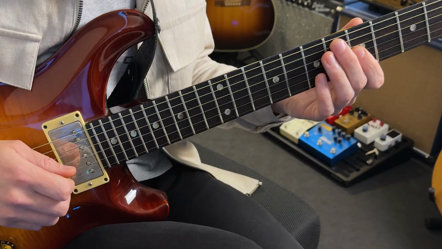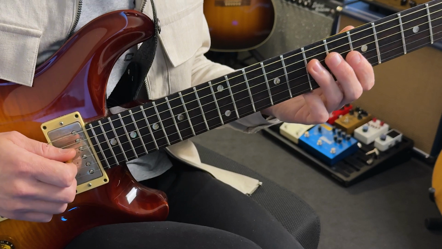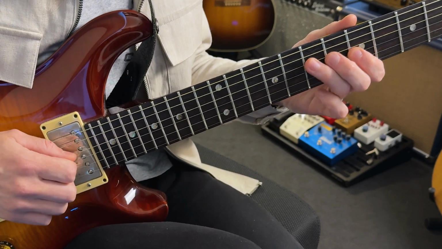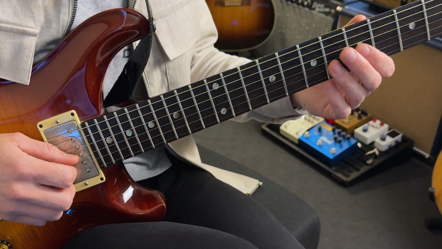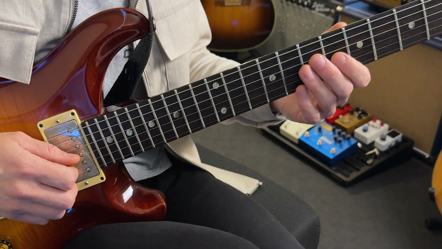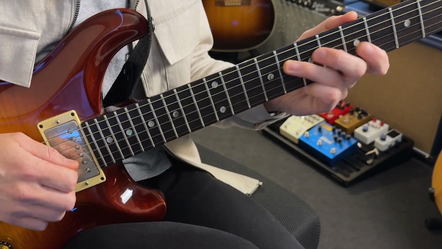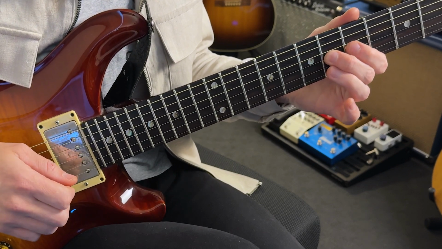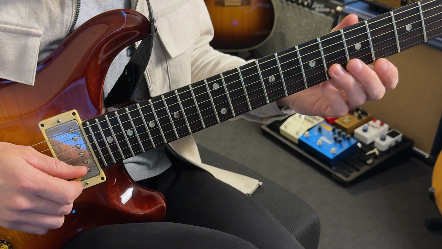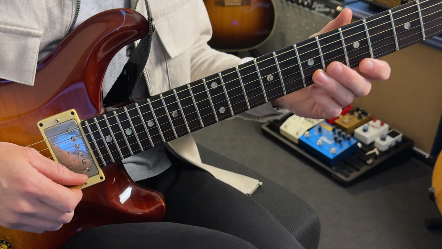He's starting on the minor third of the A, going to the root note, sliding into the flat 2. It's quite cool. And then he's hitting the minor third again, sliding into the major third. Then he's crawling up to the sharp 5 and then the root note.